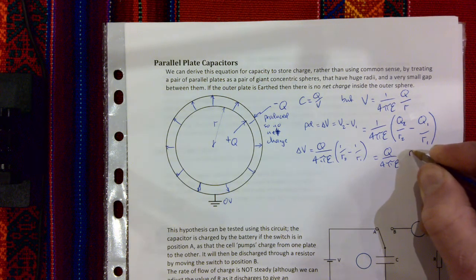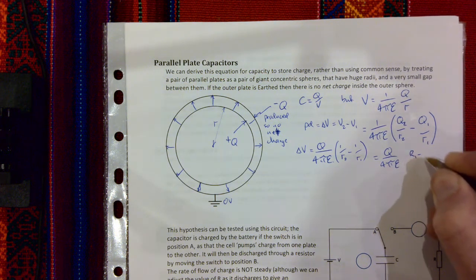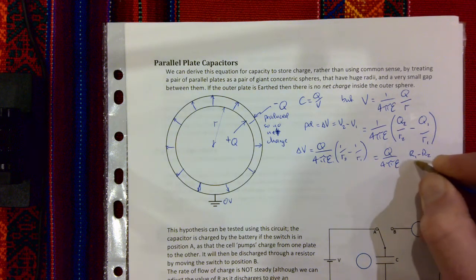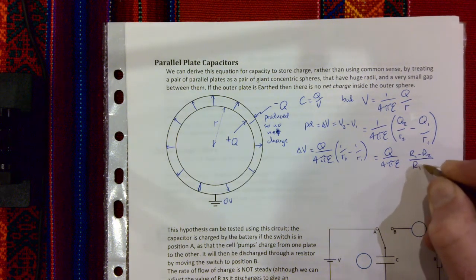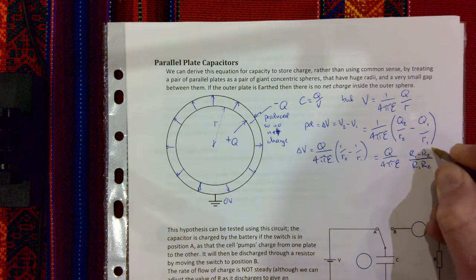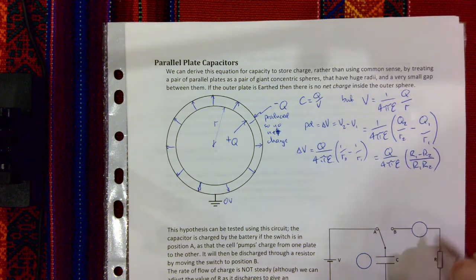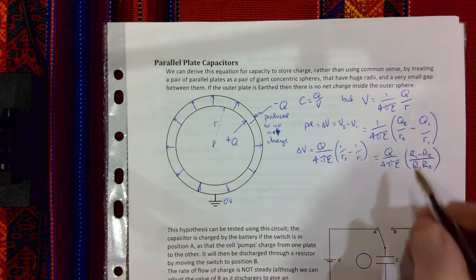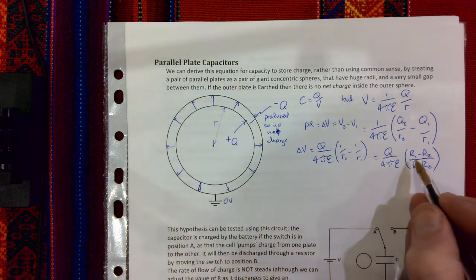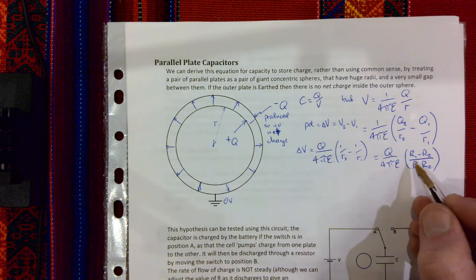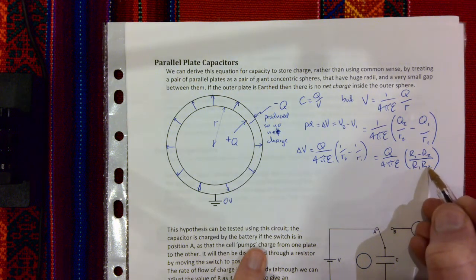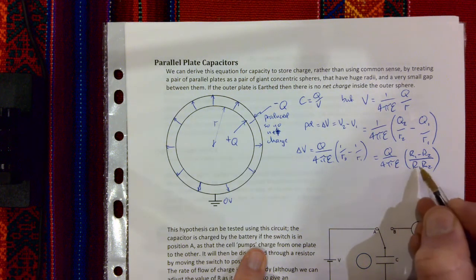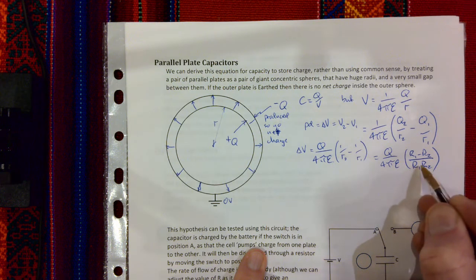So that's going to be R1 minus R2 over R1 times R2. And what effectively we've got there is the difference in the radii, and that is 4 pi r squared.